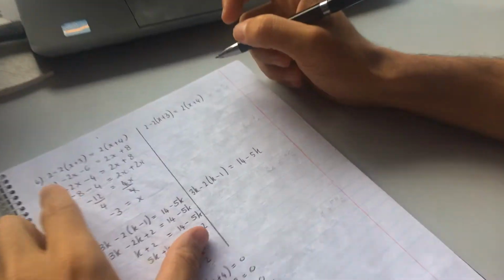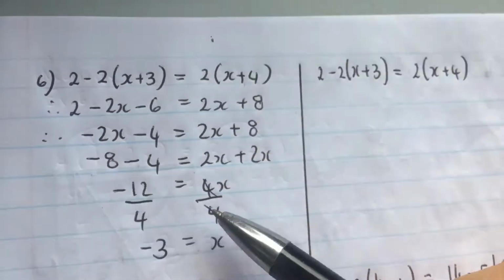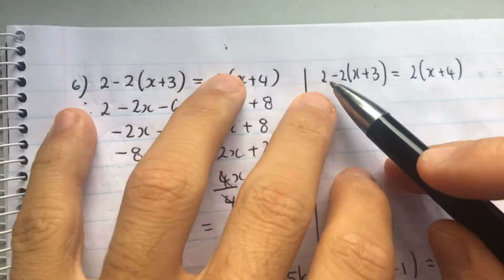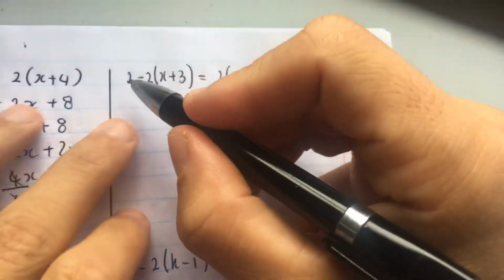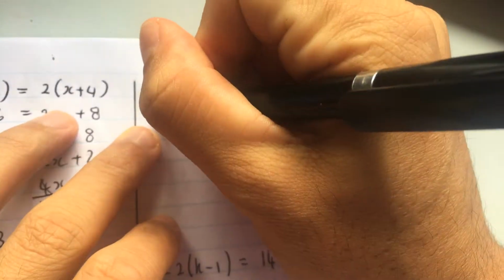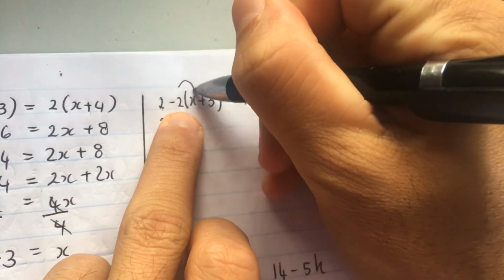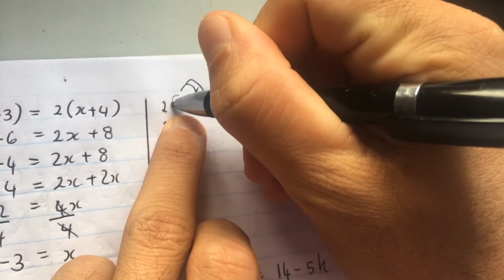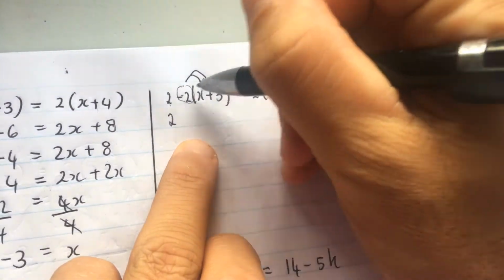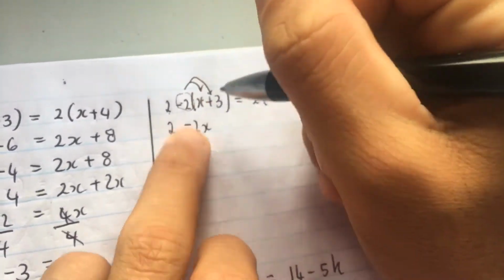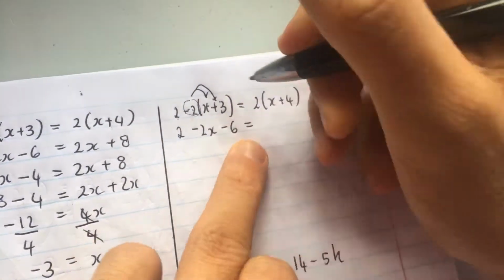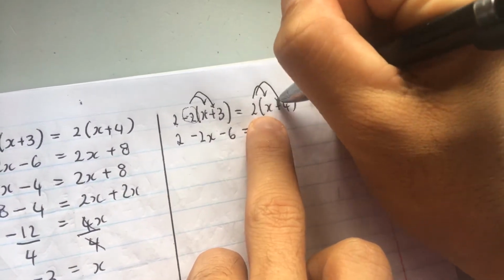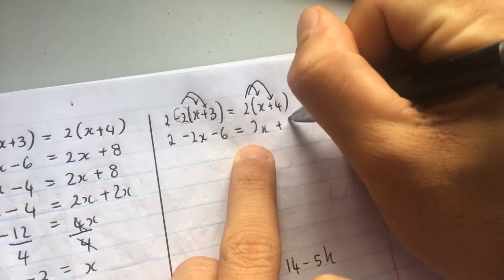Okay, so let's have a look at these questions. Yesterday's homework, exercise 6, so that was your homework. I did it for you. But let me show you what I did. So I'm working on this side now. That 2 will just drop. But that negative 2 gets distributed in. So what's negative 2 times x? It's negative 2x. And what's negative 2 times positive 3? Negative 6. Equals, this is just a straightforward one. That times in, it's 2x plus 8.